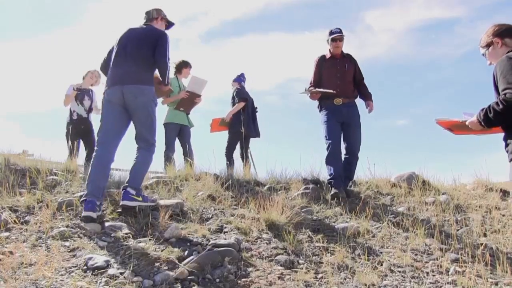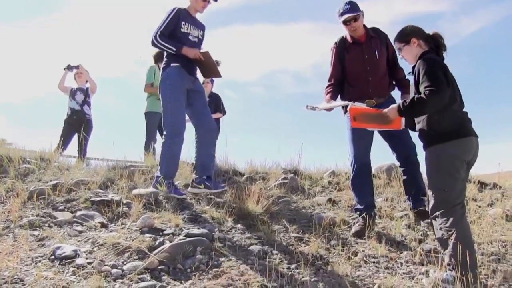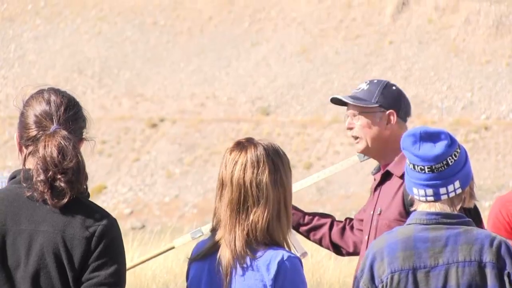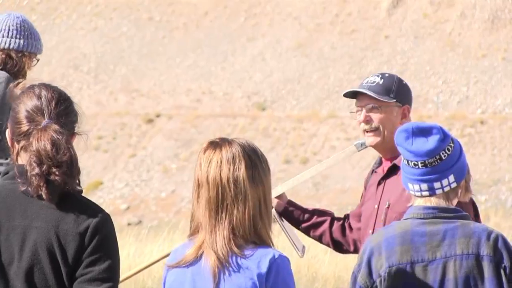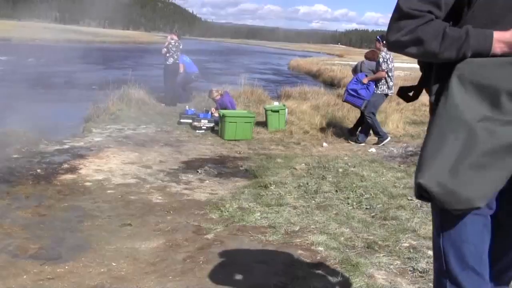I've been tasked with looking at the geology, soil, and riparian factors, and we are going to test the pH and the temperature of the soil. Our main focus today is going to be collecting the data on the Firehole River.